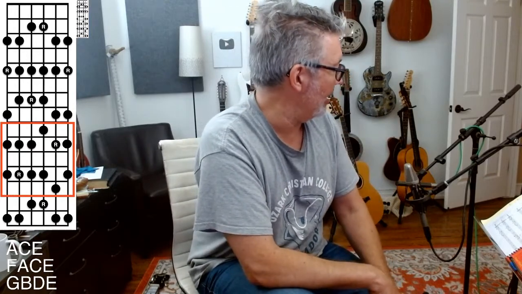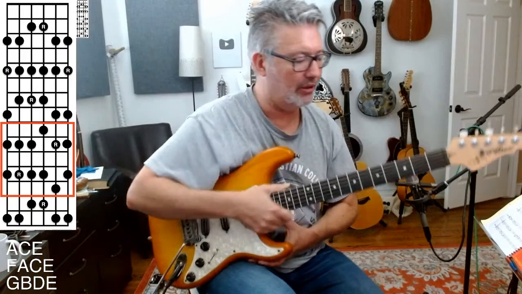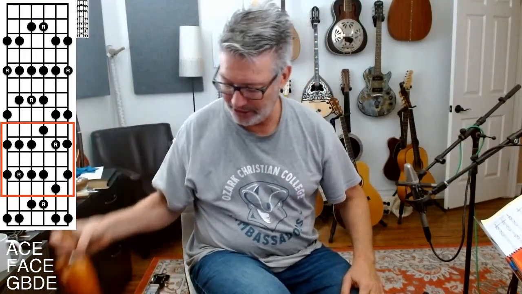mean, for acoustics, I tend to not skimp. I tend to try to buy better quality instruments. But on electrics, like I said, a lot of times my ear gravitates towards the cheaper electrics because I like the way they sound. This one was, I mean, I don't know, what does G&L still make?